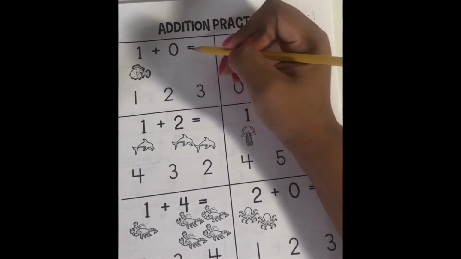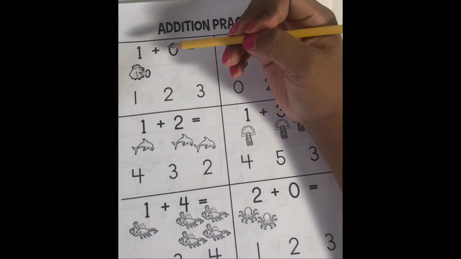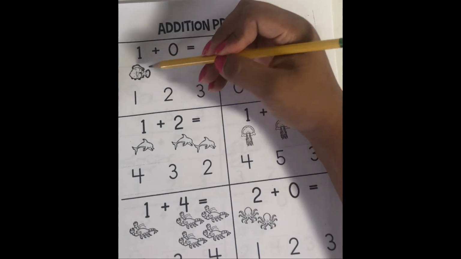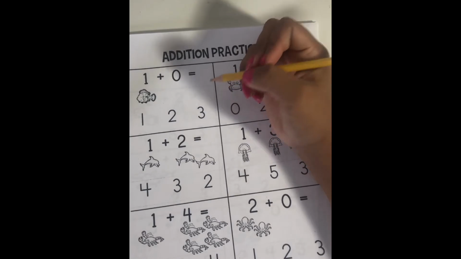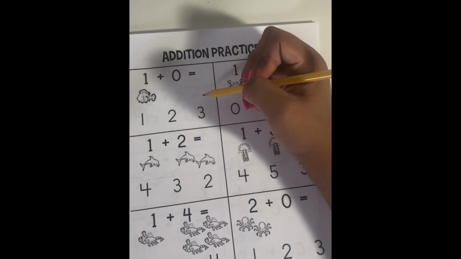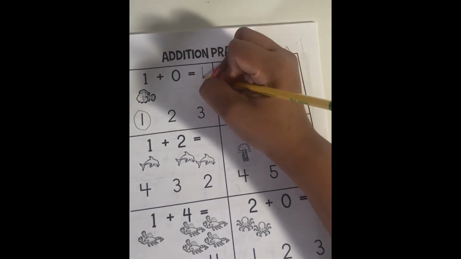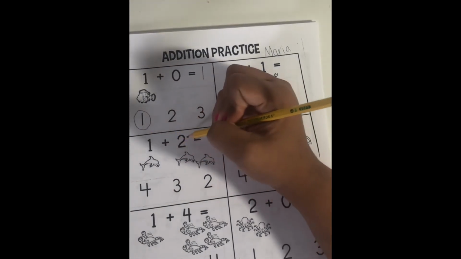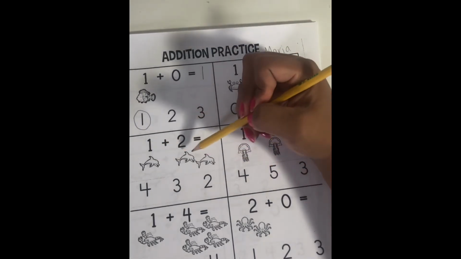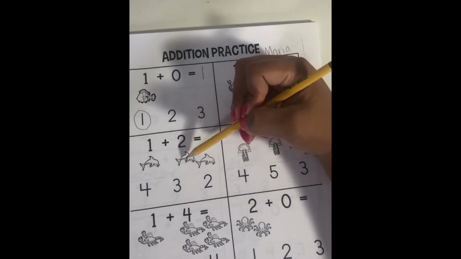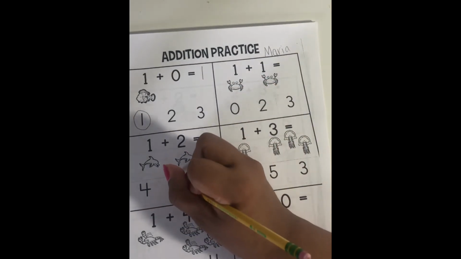We have 1 plus 0 equals. If I have 1 fish, and they didn't give me any more fishes, how many do I have? If I have 1, and I don't have any more, how many do I have? Just 1, you're right. So here we go, we circle 1, and we write it in the top. So here we have 1 plus 2 equals, they didn't give us the answer, so let's go ahead and count together. They gave you 1, and they gave you 1, 2. So 1 plus 2, 3 is, how many dolphins? 3.